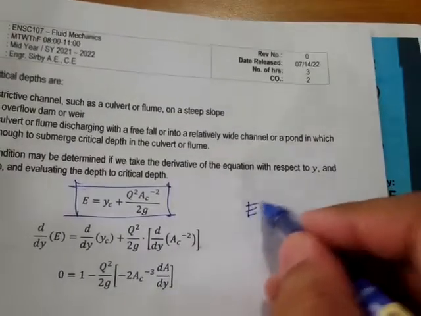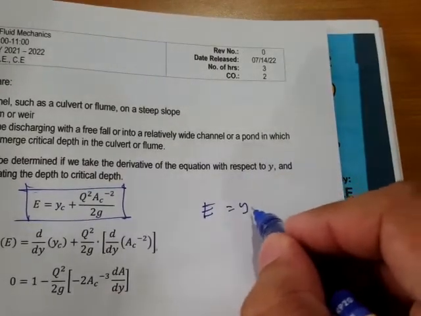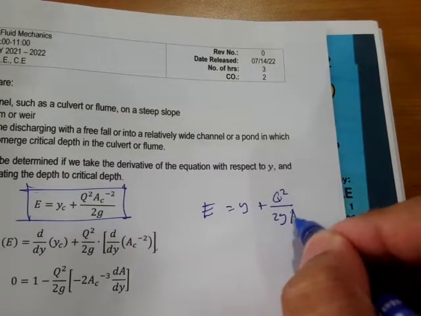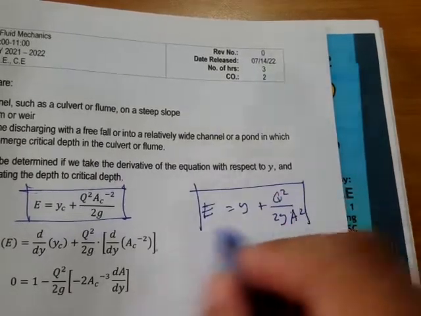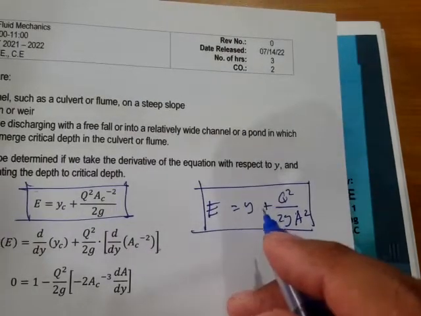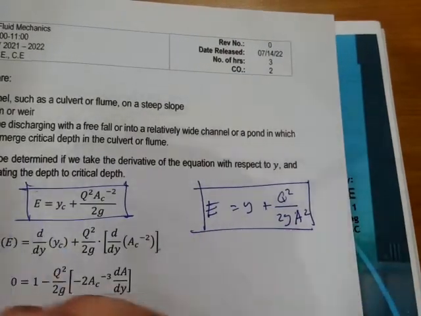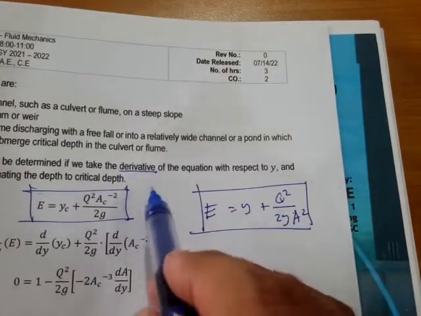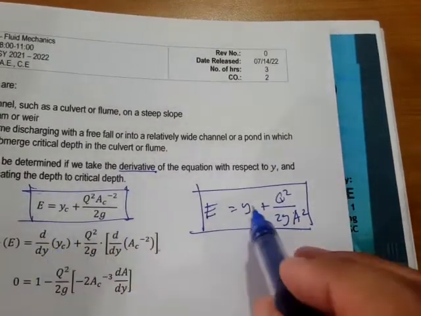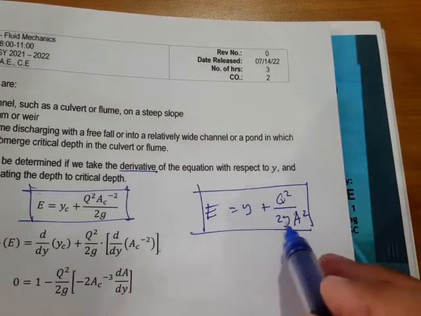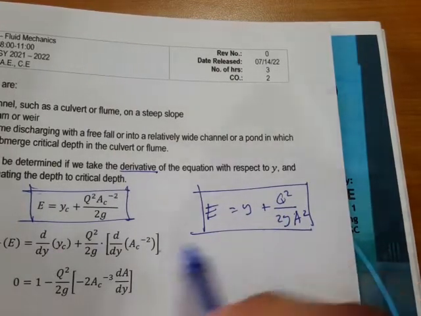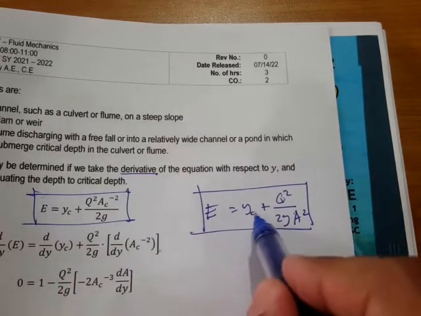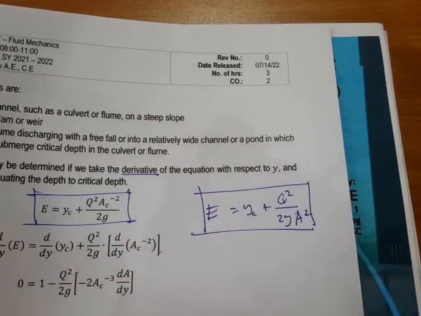Recall that E is equal to y plus Q squared over 2g times A squared, right? That's our starting point. We take the derivative of the equation, and we evaluate the parameters in terms of the critical parameters. That's why we use A_c and y_c, because that refers to the critical point.